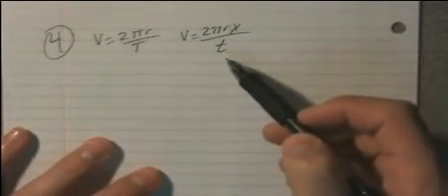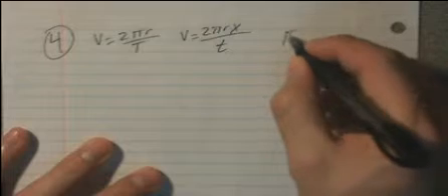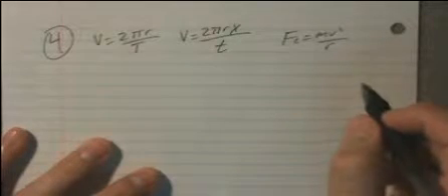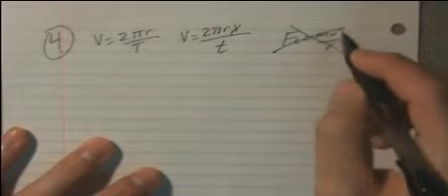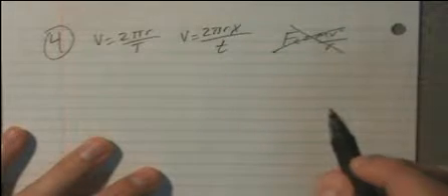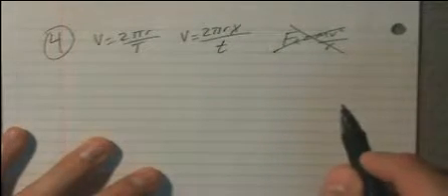Alright, there's a couple of equations that we had that have speed in them. First of all, the speed equations that we looked at. We looked at this one, and we also looked at this one. 2 pi r over period, 2 pi r over time. We also had this one that mentions speed. Those are the only choices we have to calculate speed in a circle. And this one is out because this problem doesn't give us any forces.